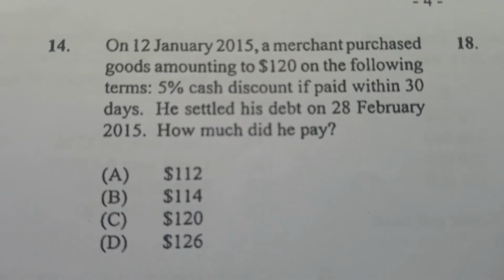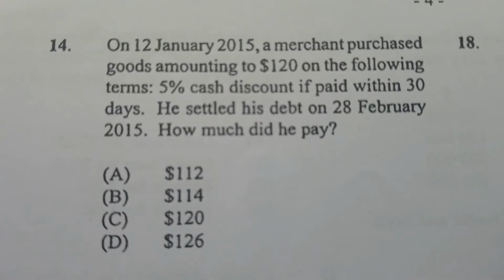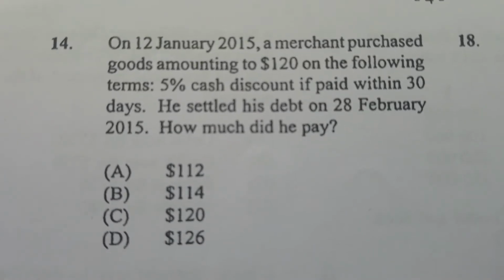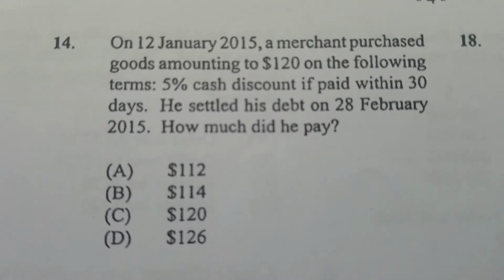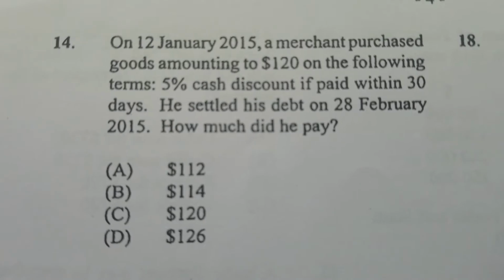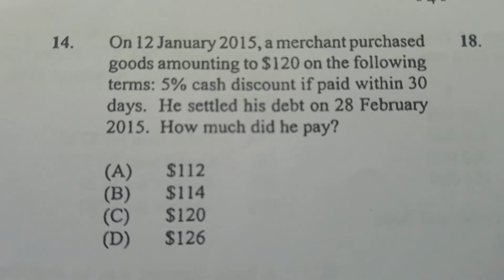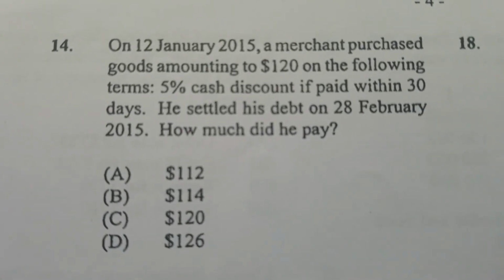On the 12th of January 2015, a merchant purchased goods amounting to $1,120 on the following terms: 5% cash discount if paid within 30 days. He settled his debt on the 28th of February 2015. How much did he pay?